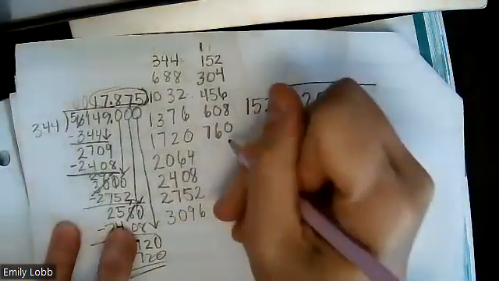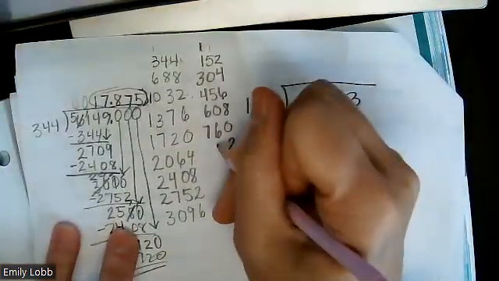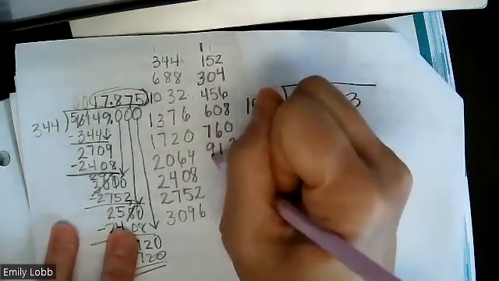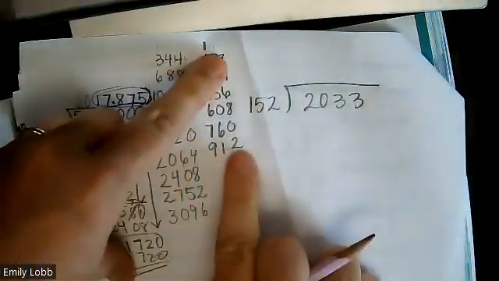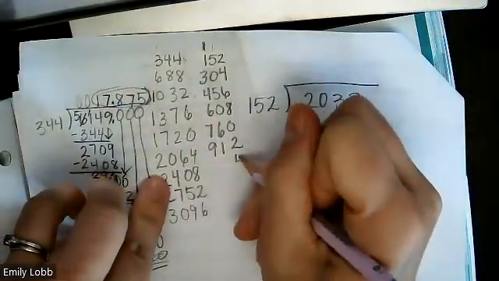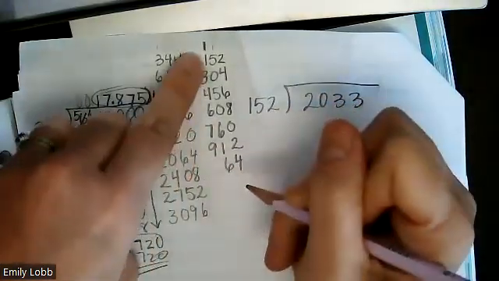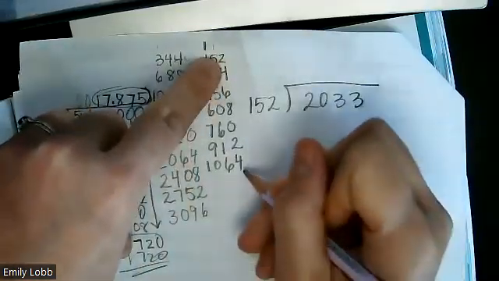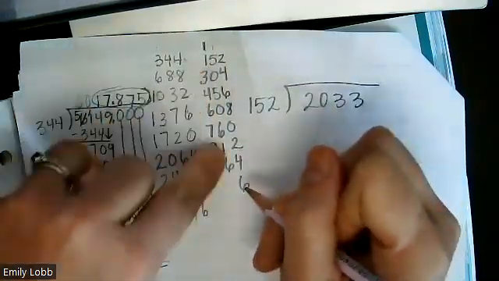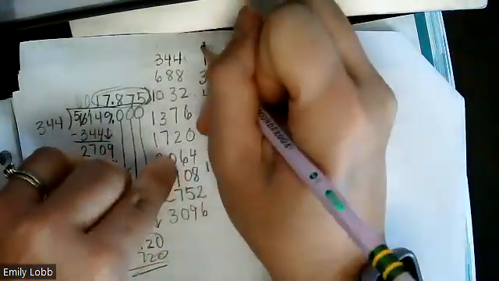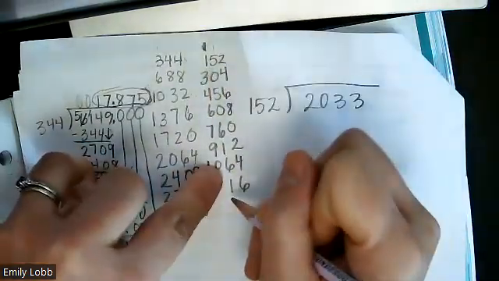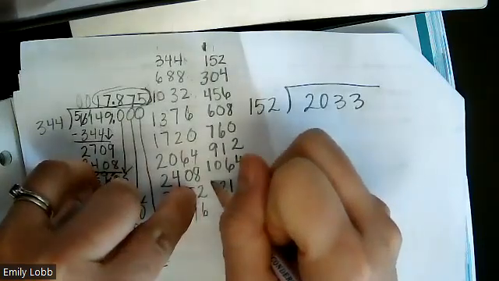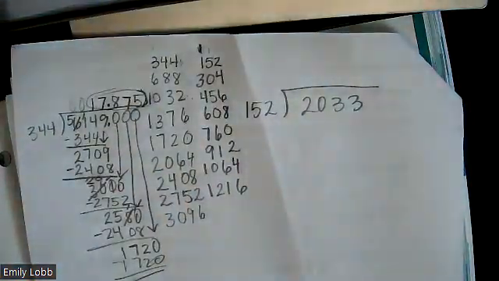2 plus nothing is 2. 5 plus 6 is 11. That makes this 2 plus 7, which is 9. 2 and 2 is 4. 5 and 1 is 6. 1 and 9 makes 10. 2 and 4 makes 6. 5 and 6 makes 11. So that 2 plus 0 is 2. Bring down that 1. Whew.